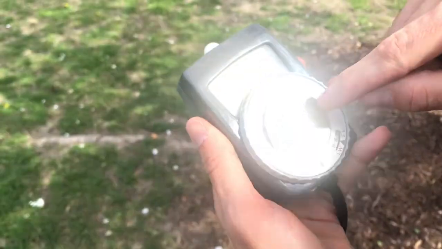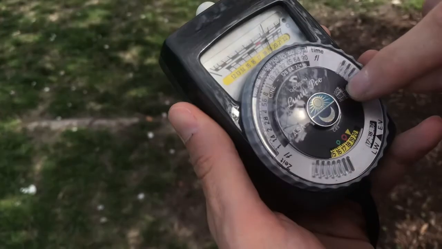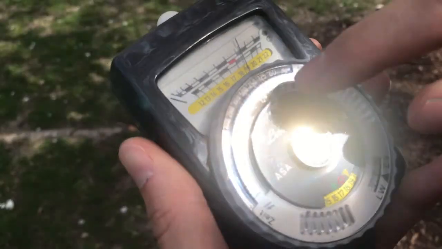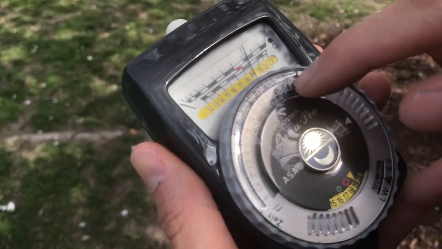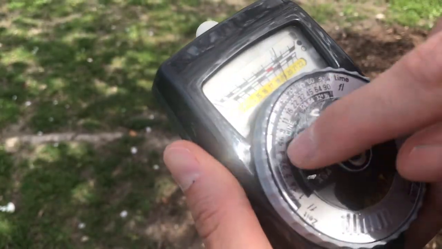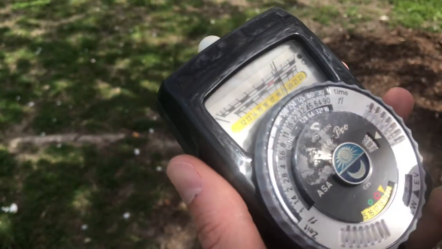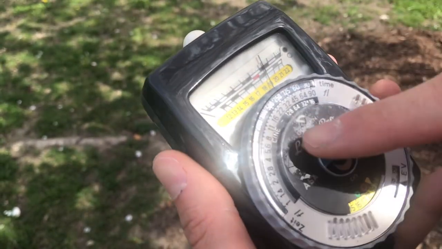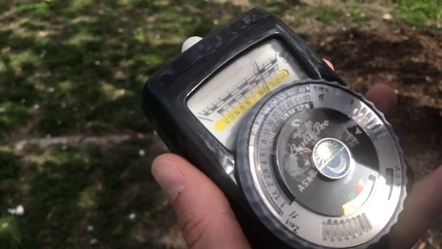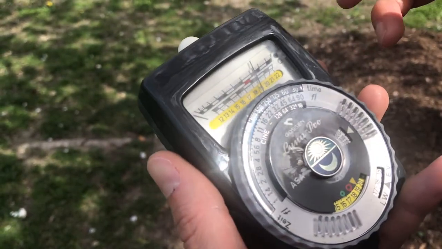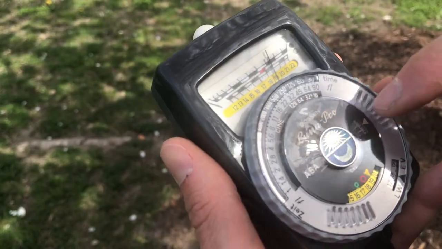So I have my ASA or ISO set to 1600 because I'm pushing my film to 1600, and this gives me all these within here. This is my f-stops that I can choose from, and across the top are the shutter speeds that I can choose from. And any one of these that line up is a correct exposure shutter speed combination. It's going to give me the correct exposure for 1600 speed.